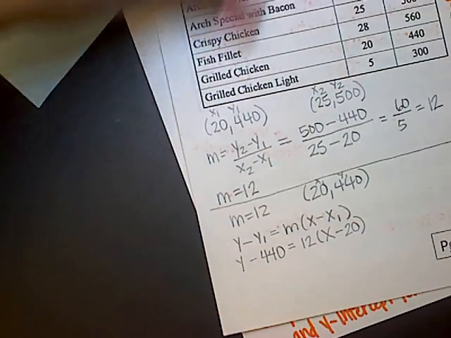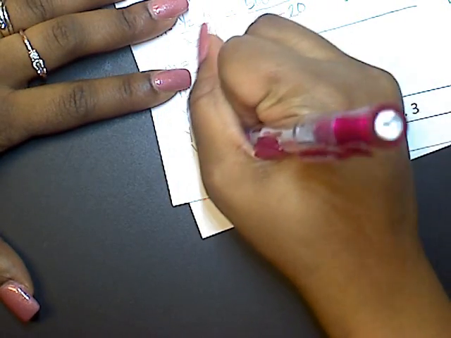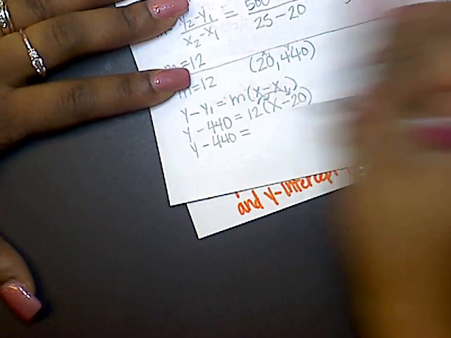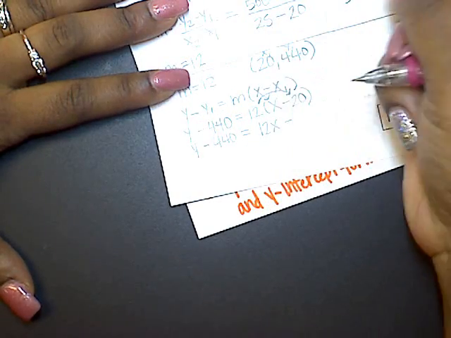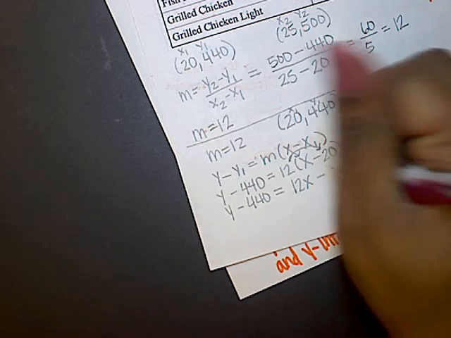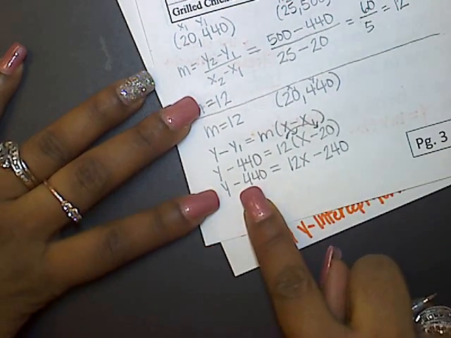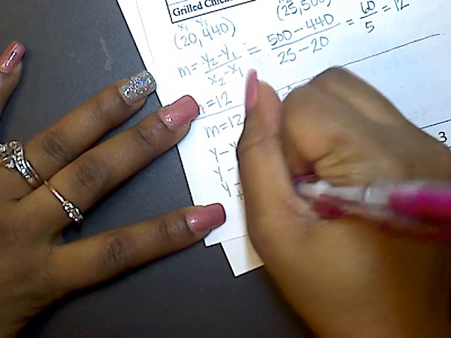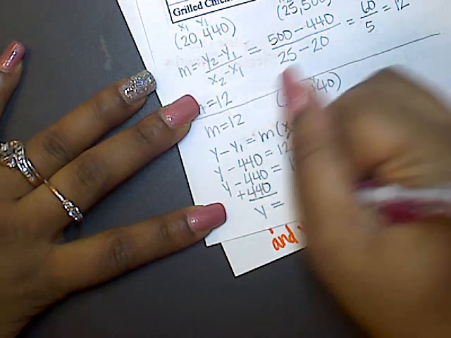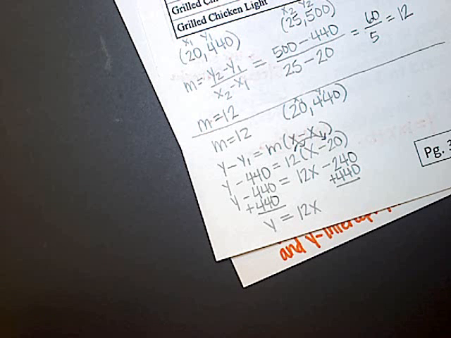And so now we need to solve for the form y equals mx plus b. So let's do that. So we have y minus 440 equals, and again we're using the distributive property here. So we're just multiplying 12 times x, 12x. And then we're doing 12 times 20. And so 12 times 20 is 240. Okay. And now we have to get rid of this minus 440 here. So we do the opposite, which is plus 440. So now we have y equals 12x, and just doing 440 minus 240.